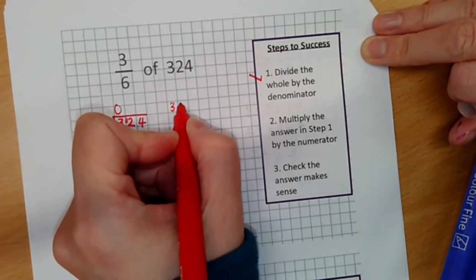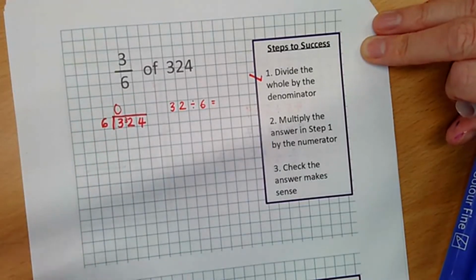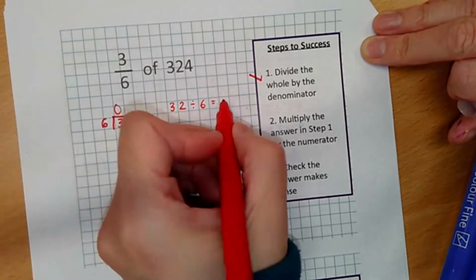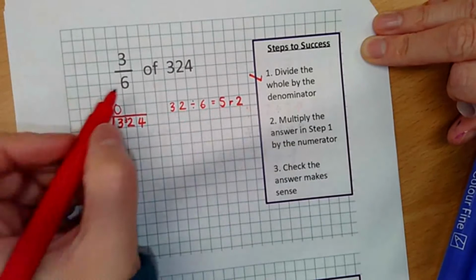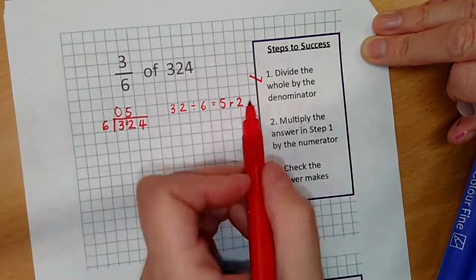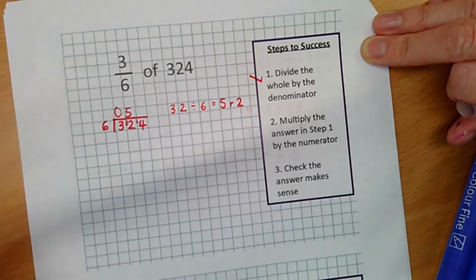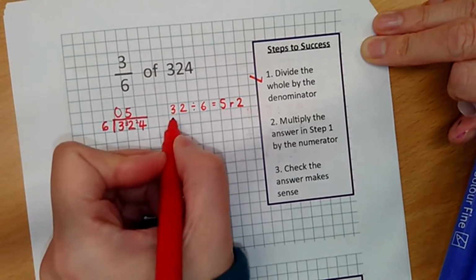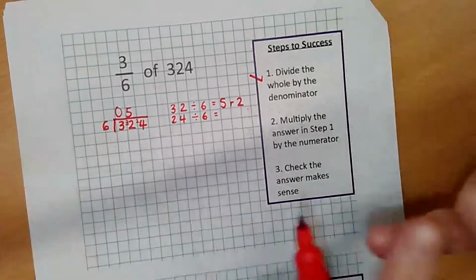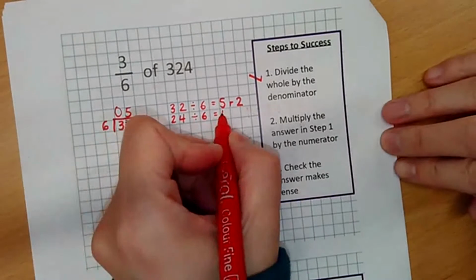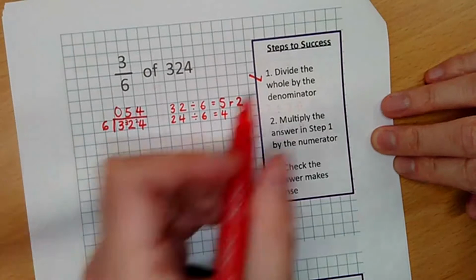32 divided by 6 equals 6, 12, 18, 24, 30, 5, remainder, good, 2. So I'm going to place my whole number above 32, and I'm going to regroup my remainder 2 with my last digit. So that becomes 24 divided by 6. 6, 12, 18, 24. The answer is 4. So I'm going to place that on top. So my answer is 54.